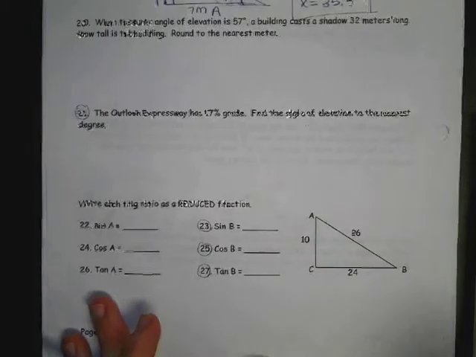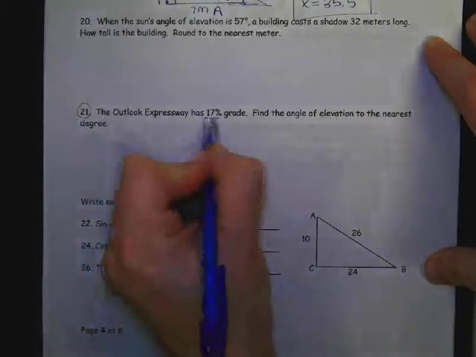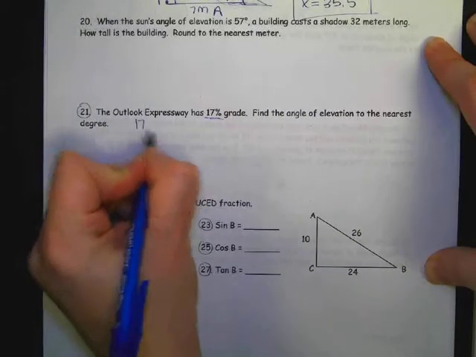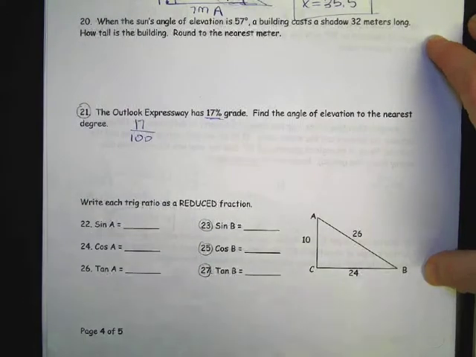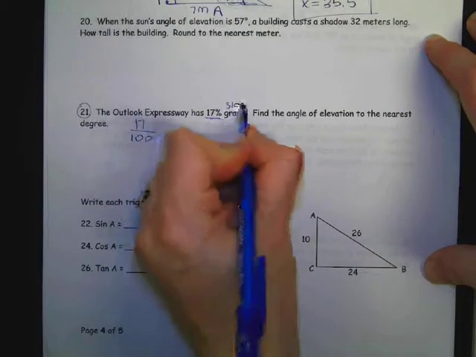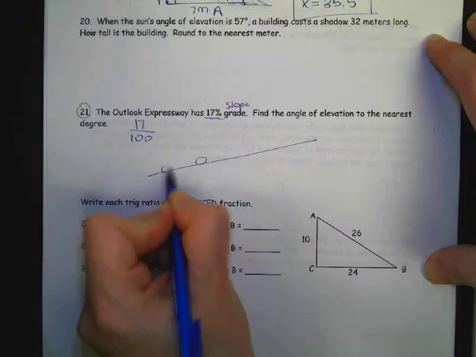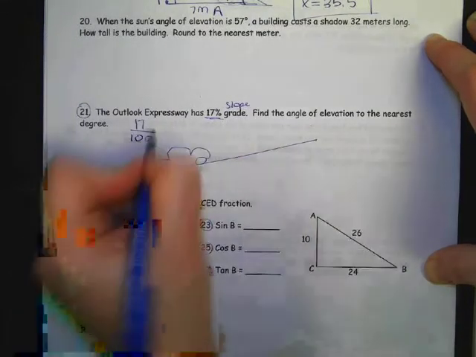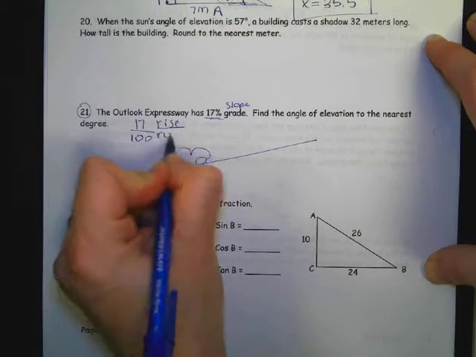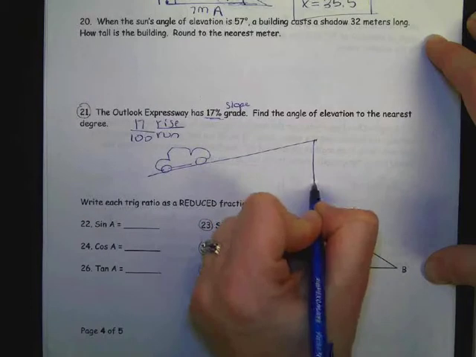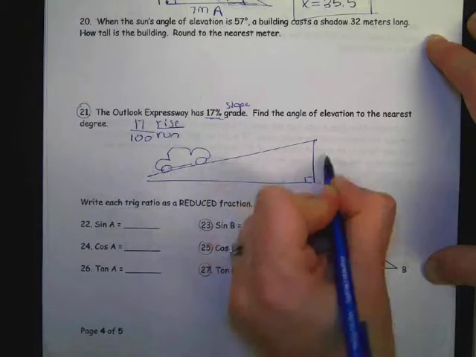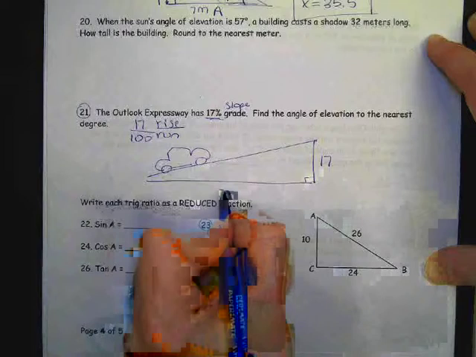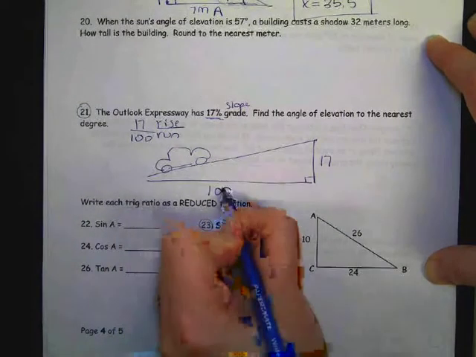All right, number 21. The Outlook Expressway has a 17% grade. Remember, anytime you see a percent, you need to change it to a fraction as 17 over 100. Grade is really just representing the slope of this highway. So if this is my car, the slope of the highway is 17 over 100. And remember, slope is written as rise over run. So if this is my road, we have a rise of the road and a run of it. This would be the rise, so I would label it as 17. This would be the run, so I would label it as 100.